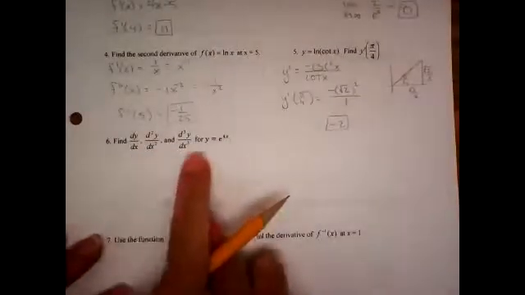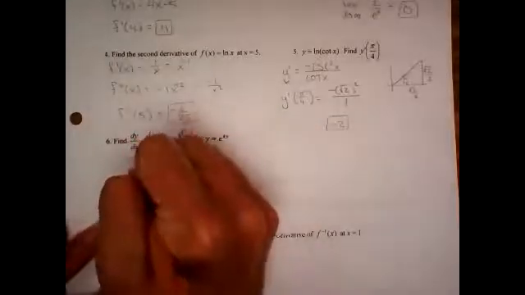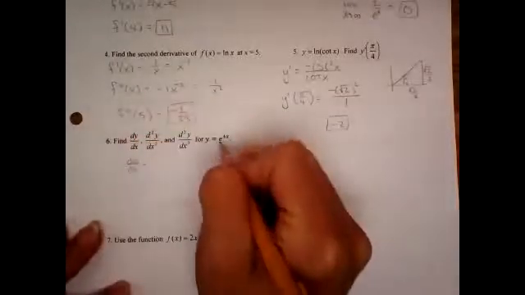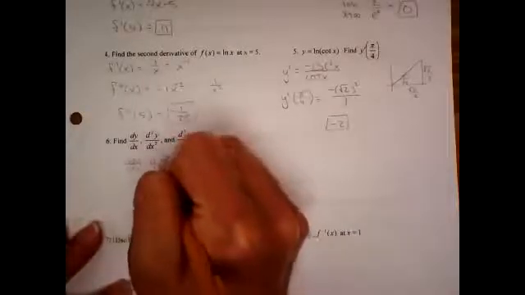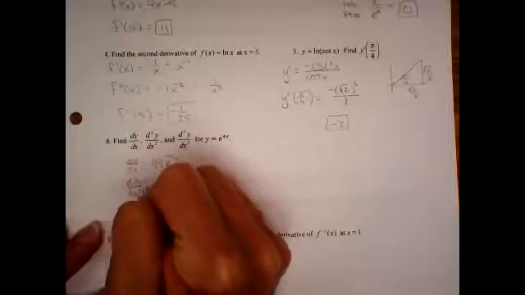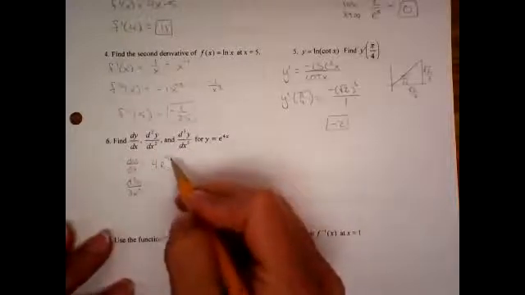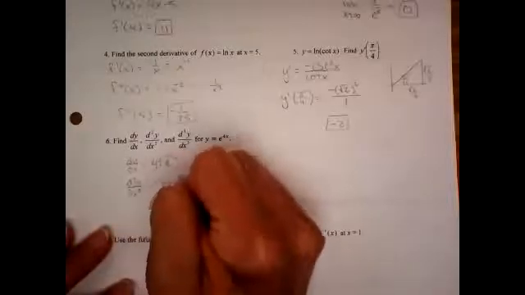This, I'm really just testing you on the notation. This means first derivative, second derivative, third derivative. So first derivative would be e to the 4x, and then you have to chain on a 4. So 4e to the 4x. And then second derivative, it's going to be itself, but you have to chain on another 4. So it'll be 16e to the 4x.